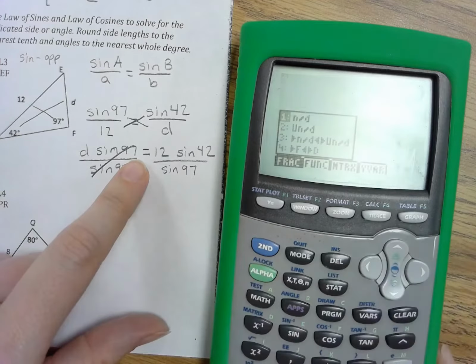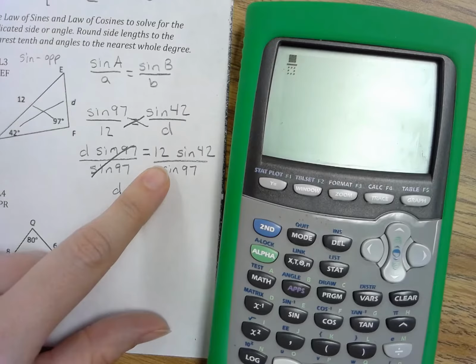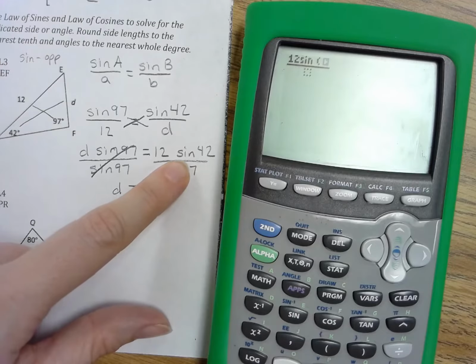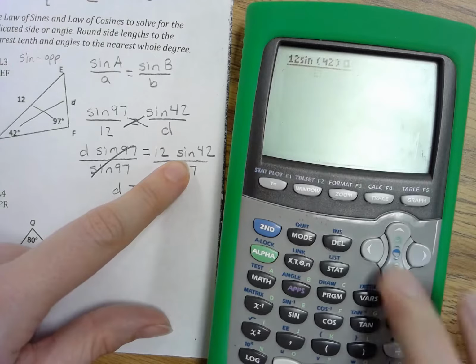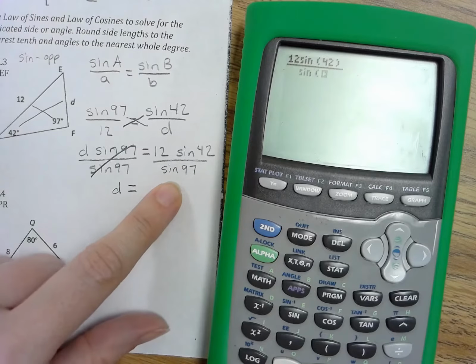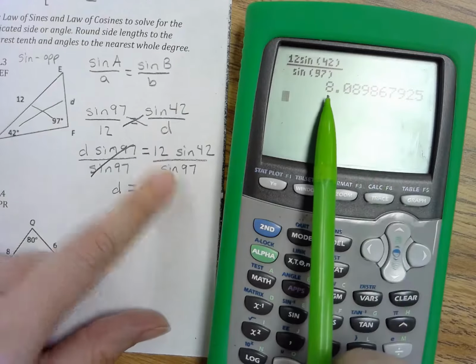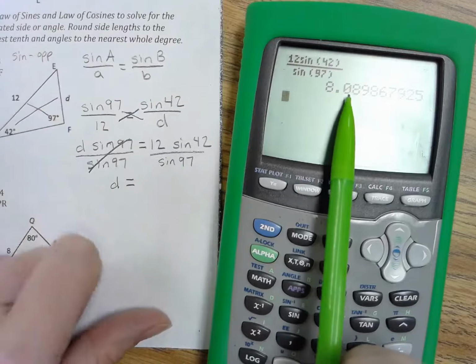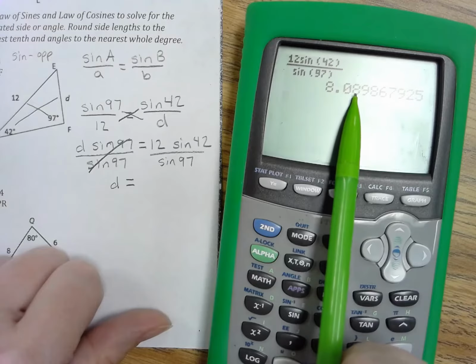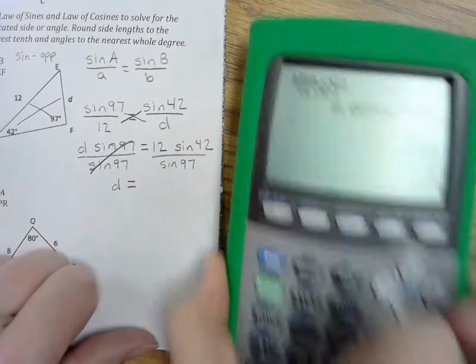So d equals 12 sine of 42, and then divided by sine of 97. Rounding again here, because it's a side length, we're going to do the nearest tenths. That 8 does make it round up, so 8.1.